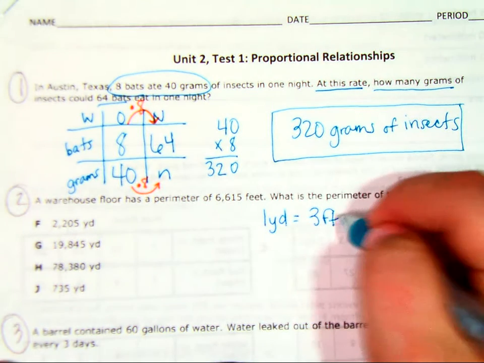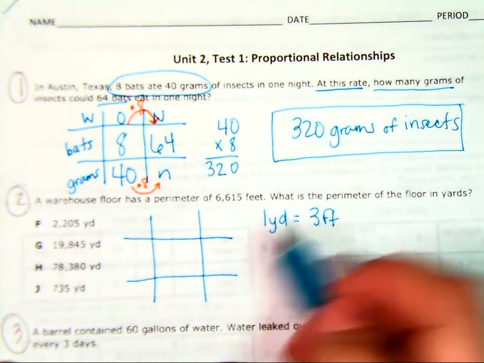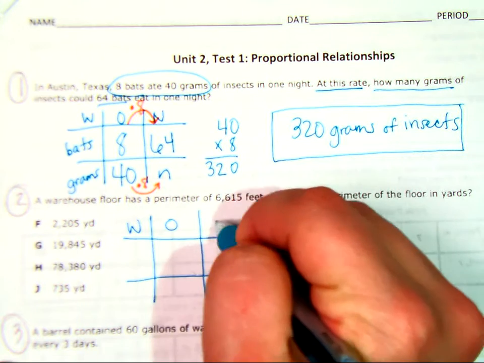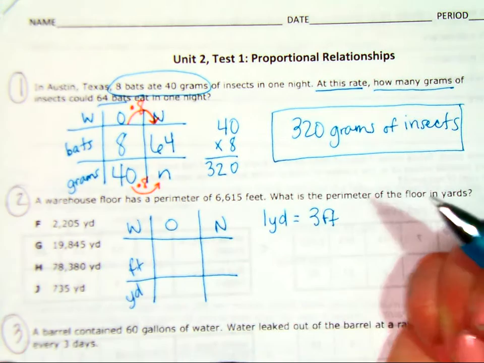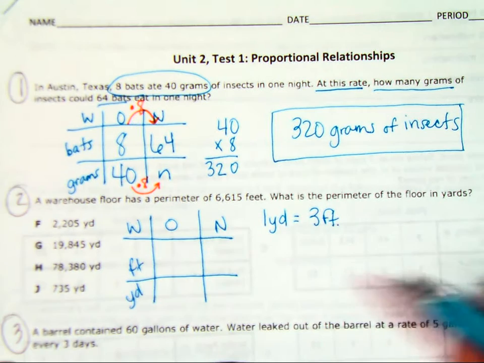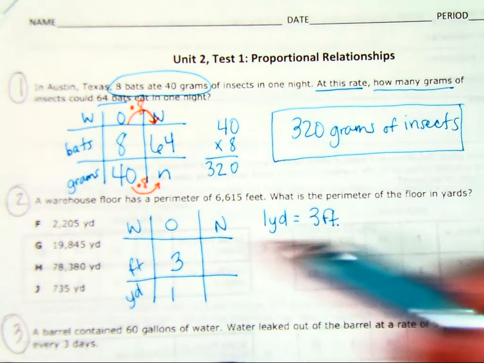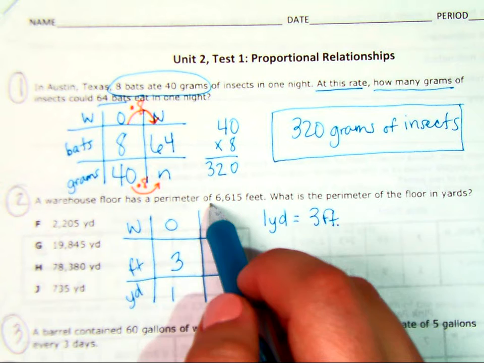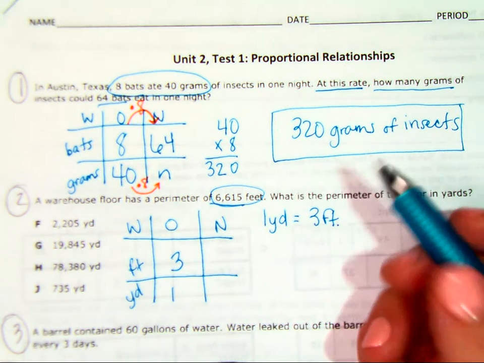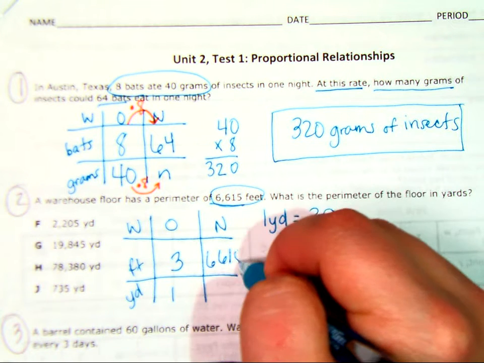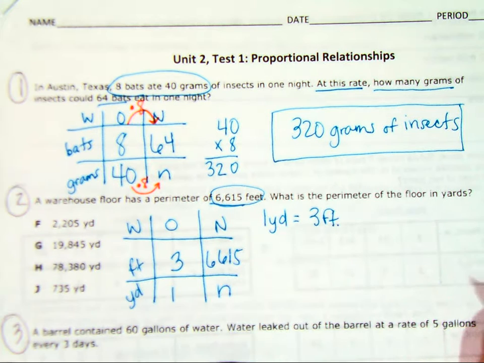Again, my preference is using the proportion table. And I know this time I'm comparing feet and yards. The conversion from the back says that 1 yard is equivalent to 3 feet. So you need to make sure those numbers are in the right place. And the perimeter that was given is 6,615 feet. So I need to make sure that number ends up where feet is. And I'm looking for how many yards that'll be.